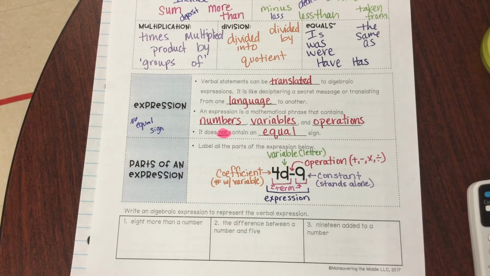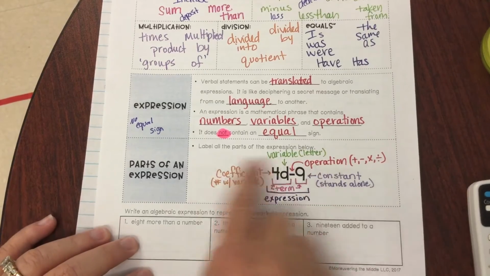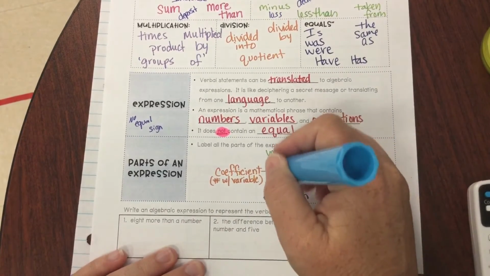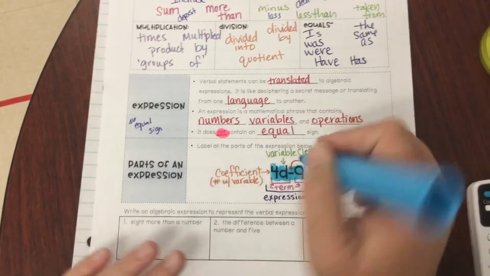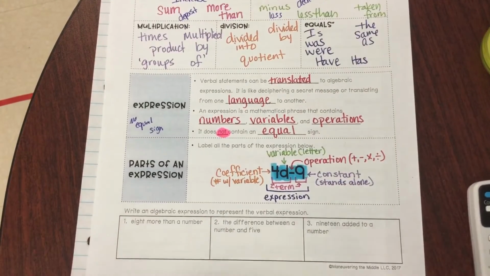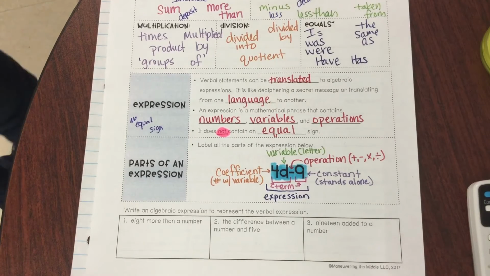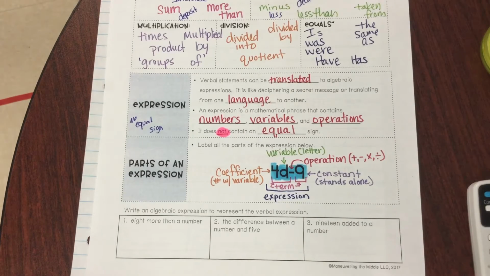Okay. So parts of an expression that we're going to see: this is a problem that we have right here. 4D minus 9. First of all, let's decide, what does that 4 and that D next to each other mean that I'm going to be doing? What operation? Multiplication, right? Side by side like that means 4 times D minus 9.